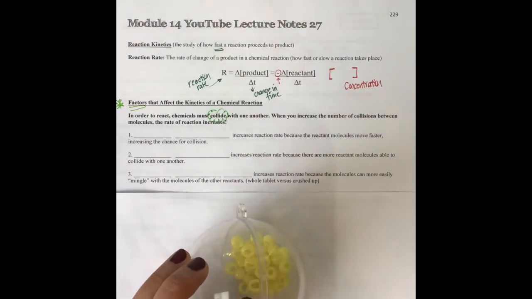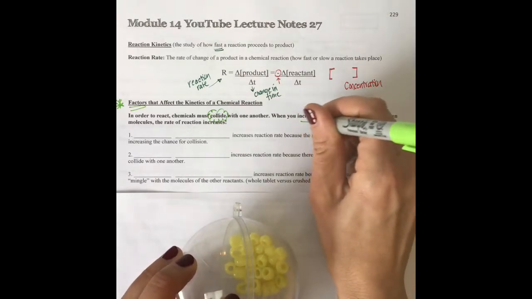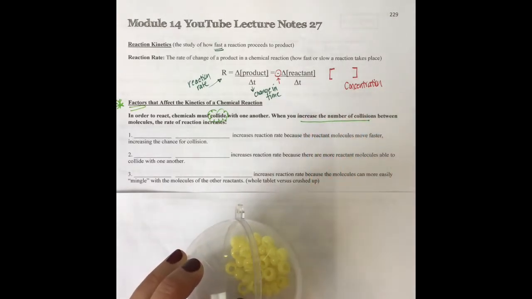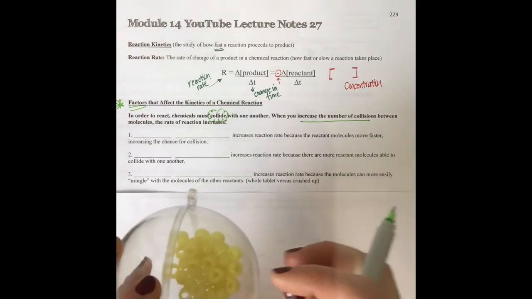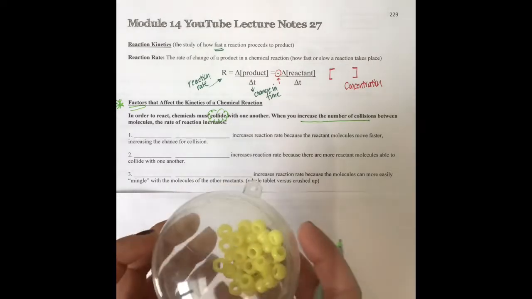Remember, collisions are so important in chemistry. When you have more collisions, the rate of reaction is going to be faster because the particles are hitting each other more often.